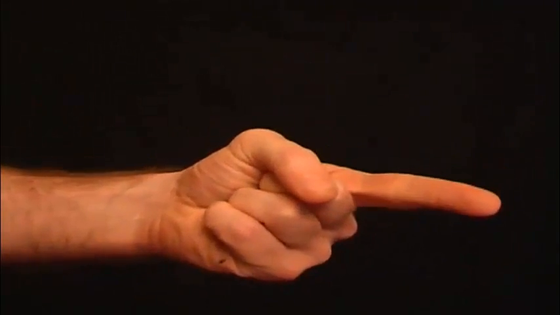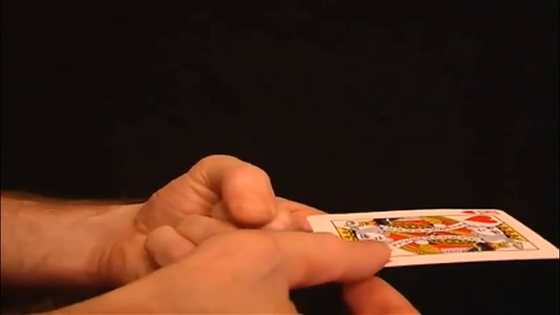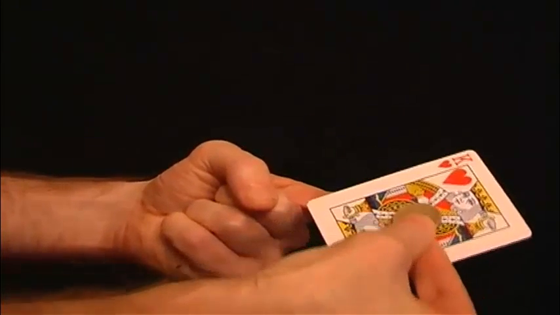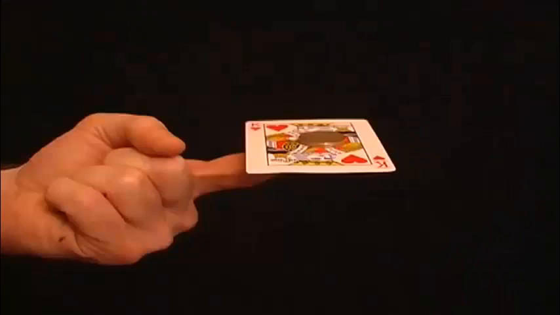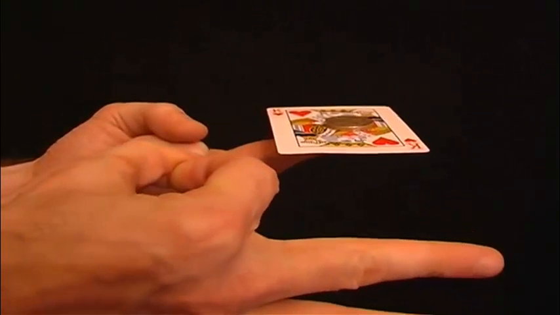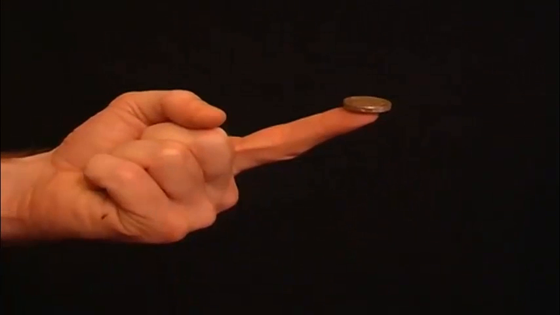Hold out the first finger of your left hand. Now take a playing card and carefully balance it on your finger. Finally, add a coin to the center of the card. Now for the miracle. Simply flick the edge of the card and it will fly away, leaving the coin perfectly balanced on your fingertip.